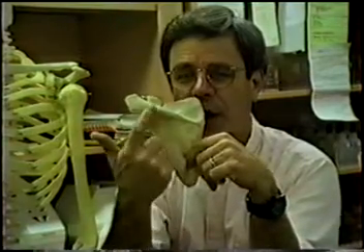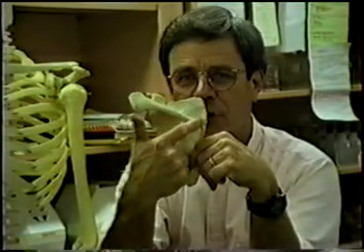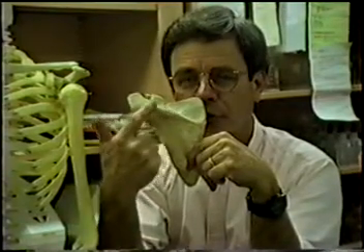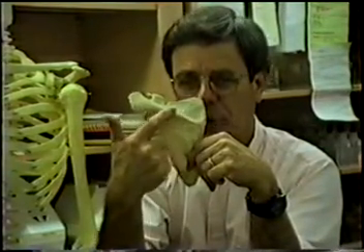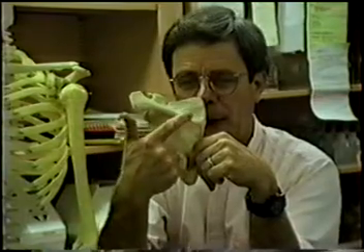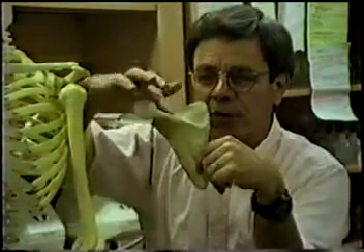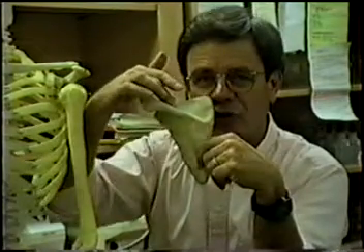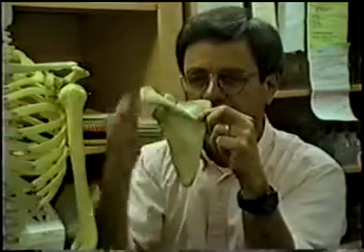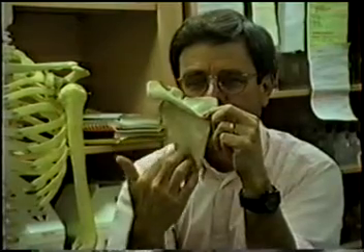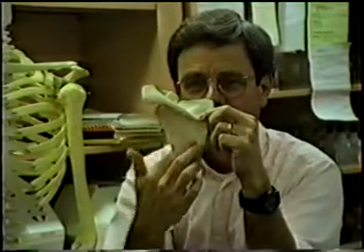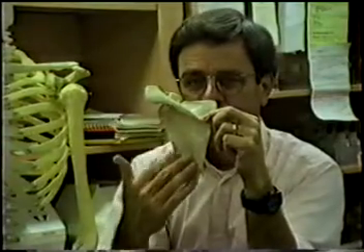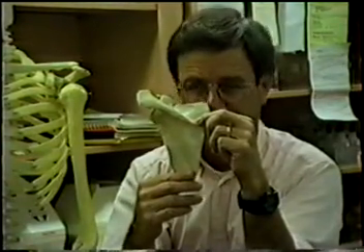But to define the two fossas, define this ridge first, and call this ridge the spine. Now, this portion of the scapula can be felt on a person's back. And the depression above the spine, all this area that I'm putting my fingers in, is the supraspinous fossa. And then likewise, all of this large depression here that I'm laying my fingers along below the spine is the infraspinous fossa. These depressions are completely filled in with muscle.